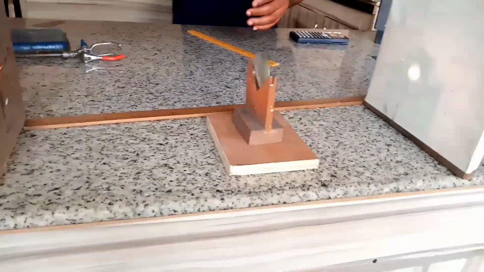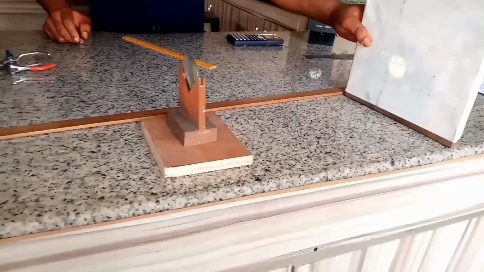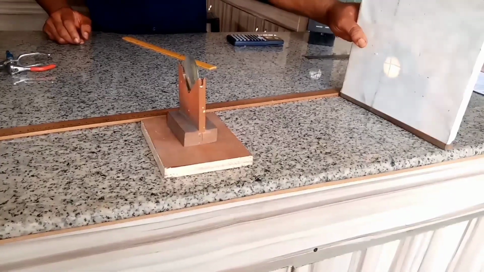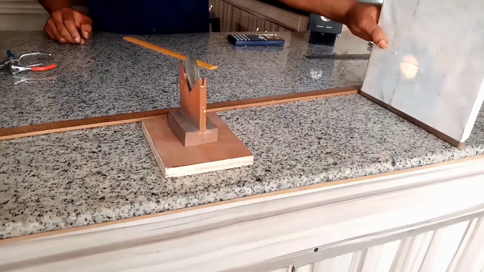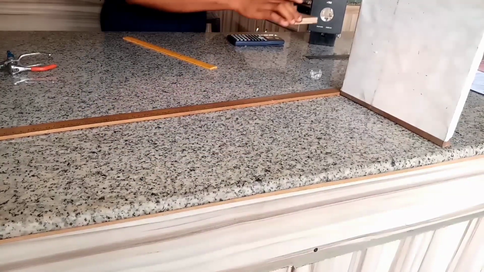And remember, you must stay in a place where there is no excessive light. You must not have excessive light. It will not allow your image to be cast sharp. You can see the crosswire. Look at it very well.